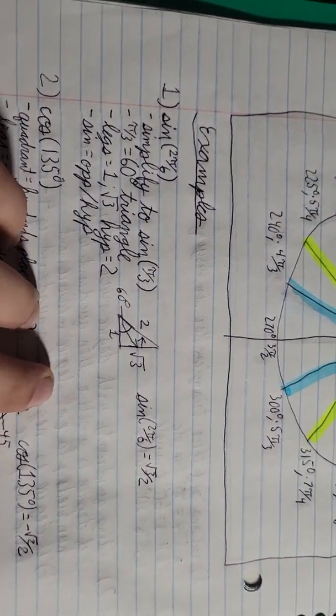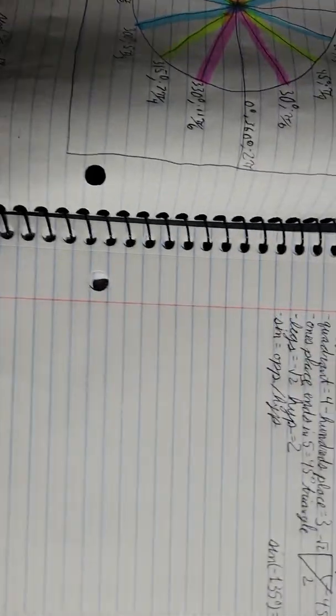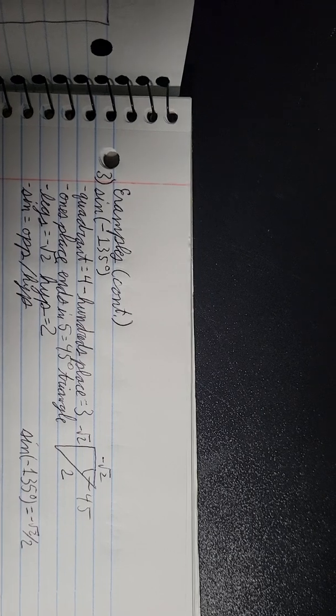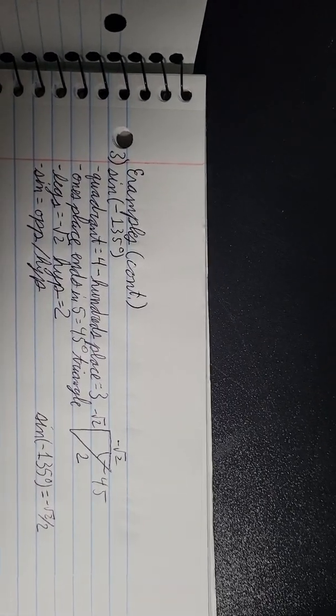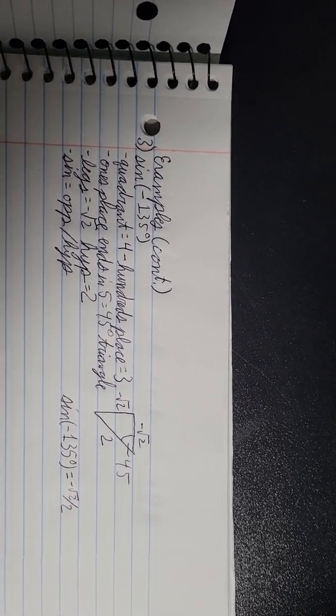And then example 3 over here, flip this so you can see the unit circle as well. So example 3 is going to be negative sine of negative 135, and this is where the V comes in.